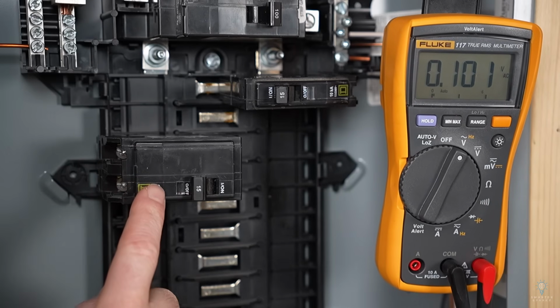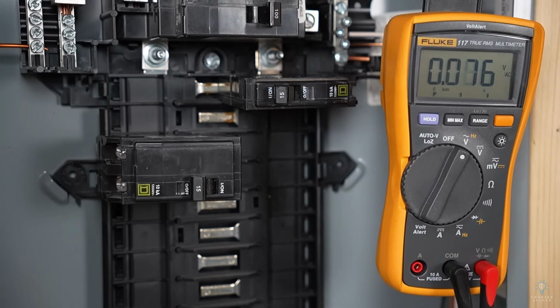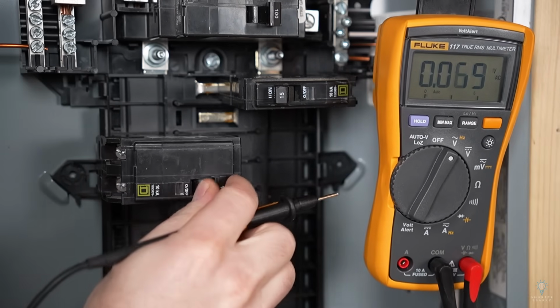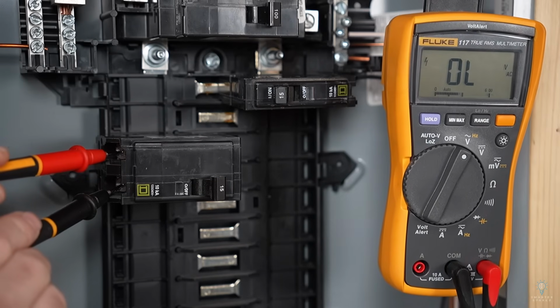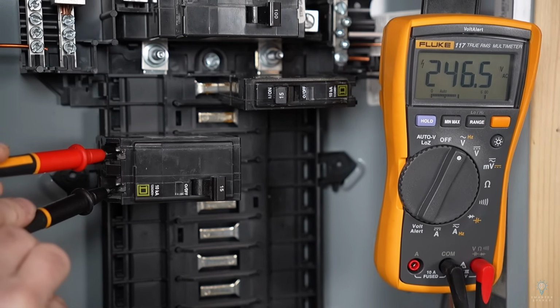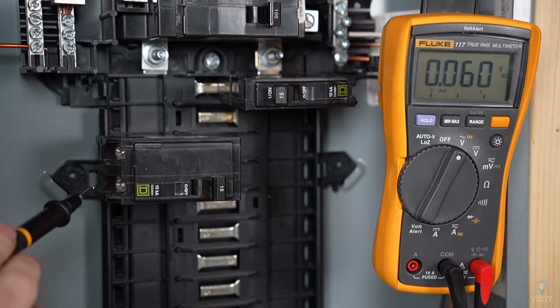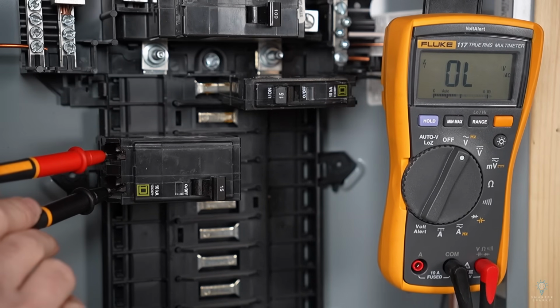And because this 2-pole breaker connects to those alternating bus bars, we're going to have 240 volts available on the output of this breaker. So if we take a voltage measurement from both of the terminals on this 2-pole breaker, there's our 240 volts. So we can source 240 volts for whatever branch circuit we need from these two lugs right here.